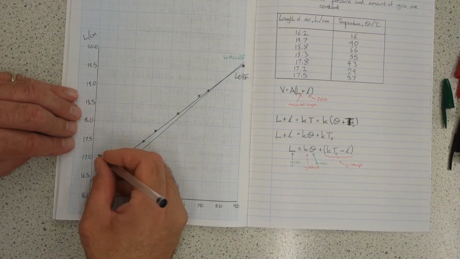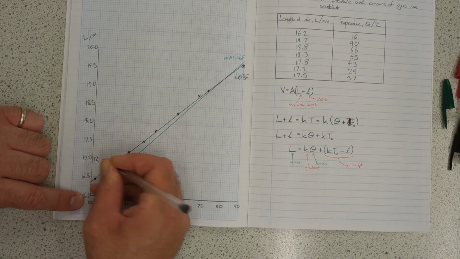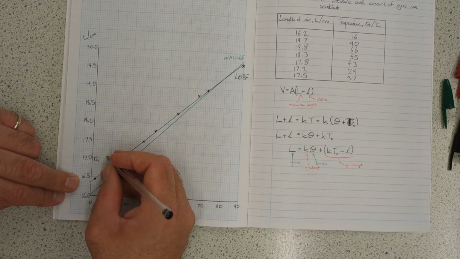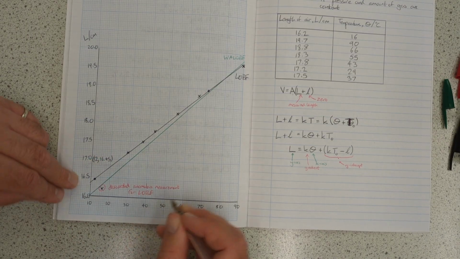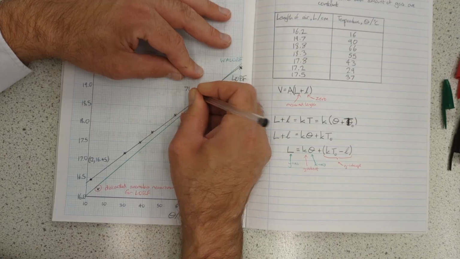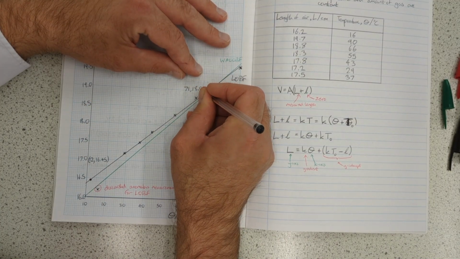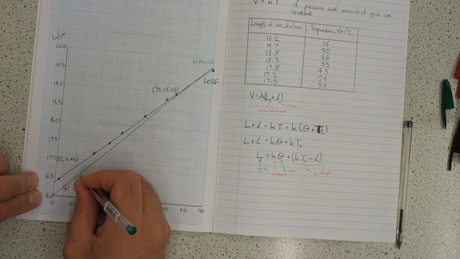Okay, now I'm going to label my coordinates. So this one is 12, and then it's 16.45. And this one up here is 71, and it's 18.95.